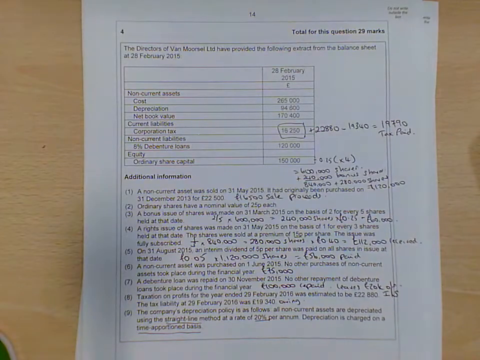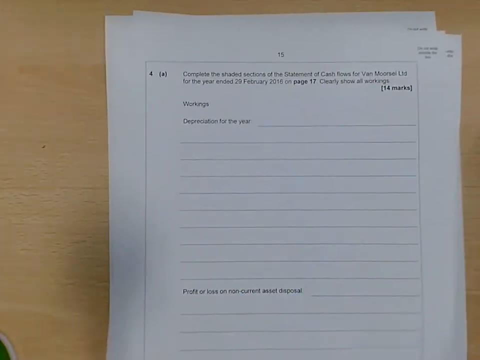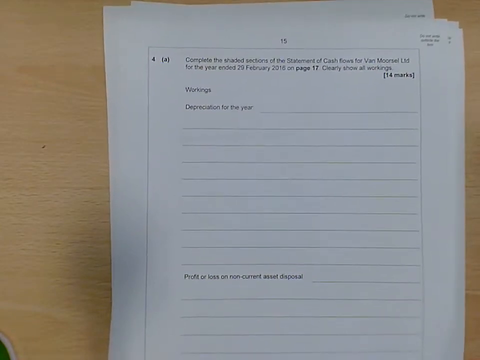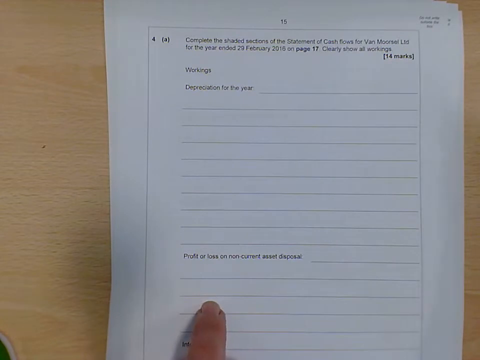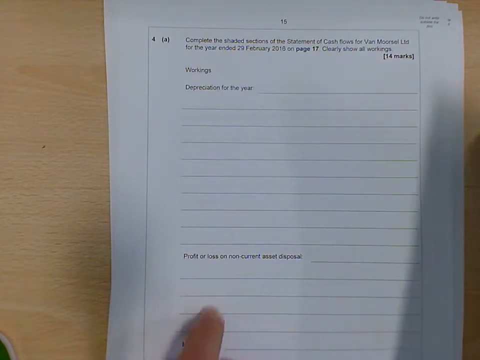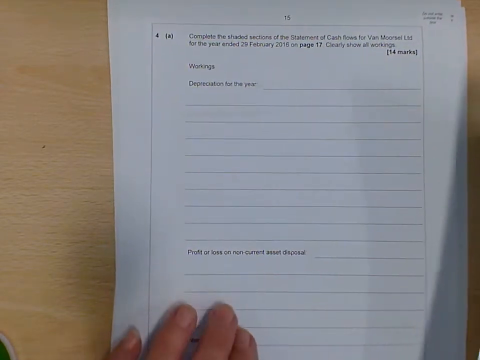So let's start working through the calculations. Obviously, we've made a bit of a start on them here, but the first one it's asking us to do is work out the depreciation charge for the year. Now, I would suggest we probably need to deal with the profit or loss on the non-current asset disposal before we try and work out the depreciation. So let's deal with this one first.